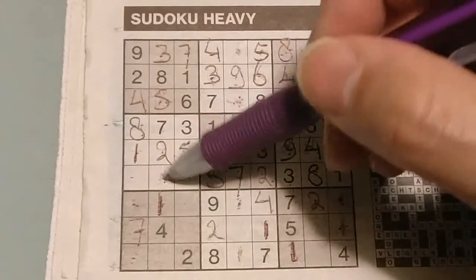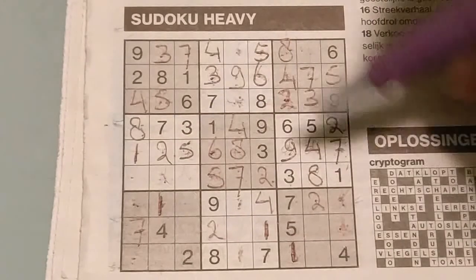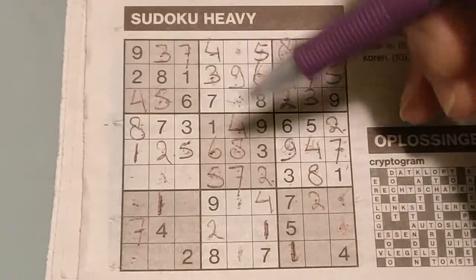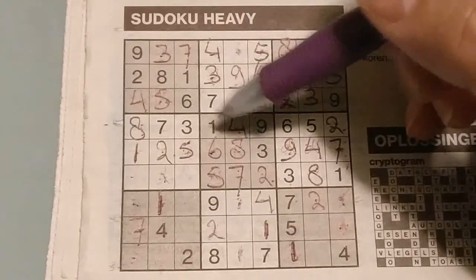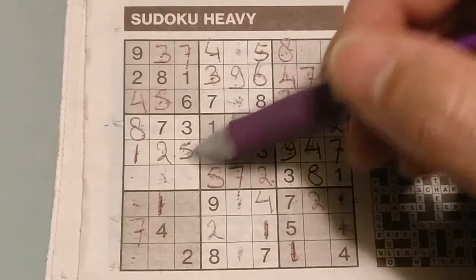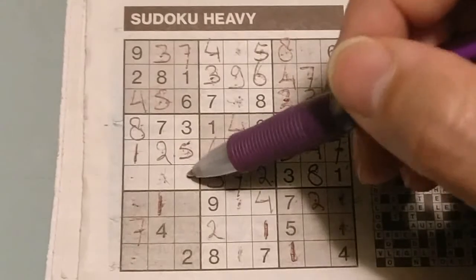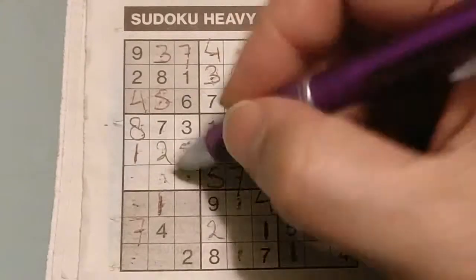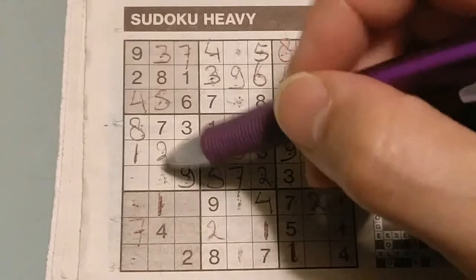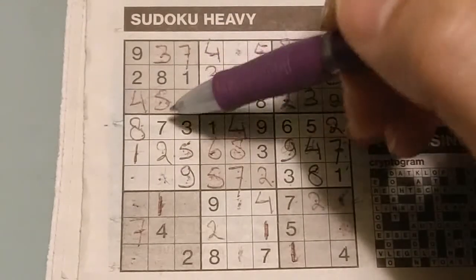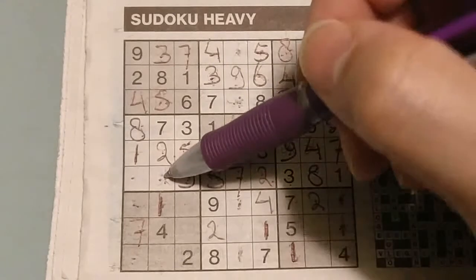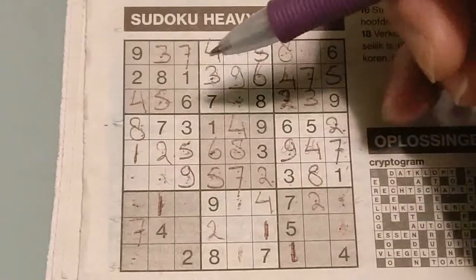These 3 numbers in this row for the numbers 9, 6, and 5. I see here 6 and a 5. So no 6 and a 5. Here in this box, 1 digit left for the 9. So we have here 6 and a 5.